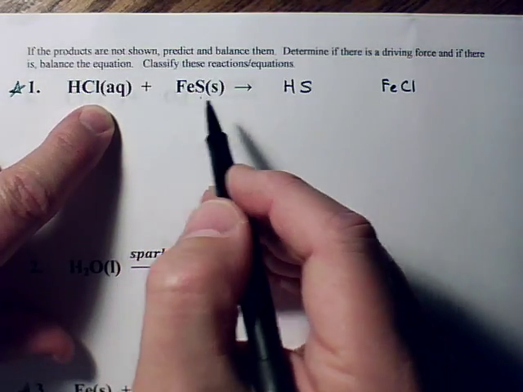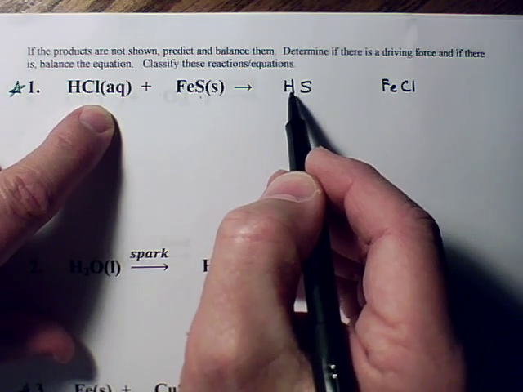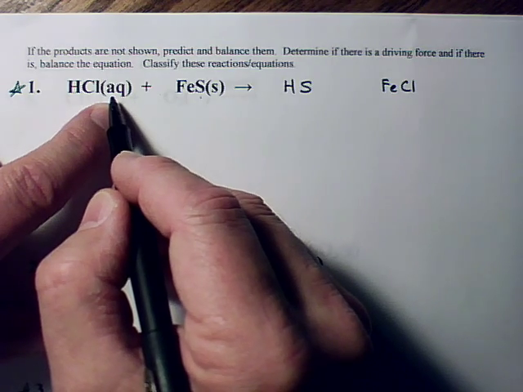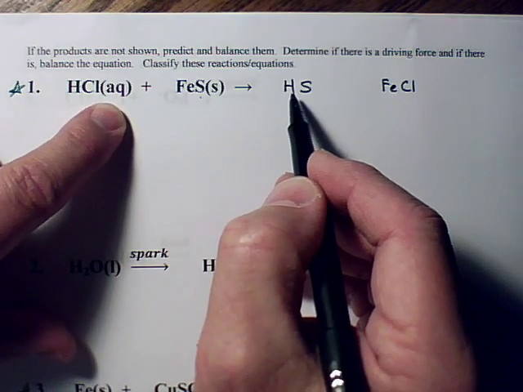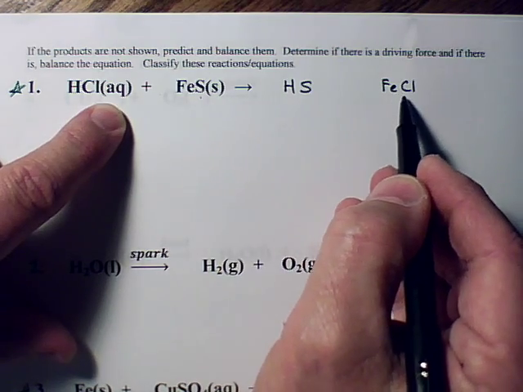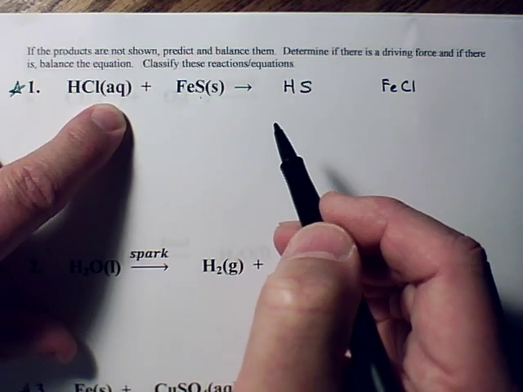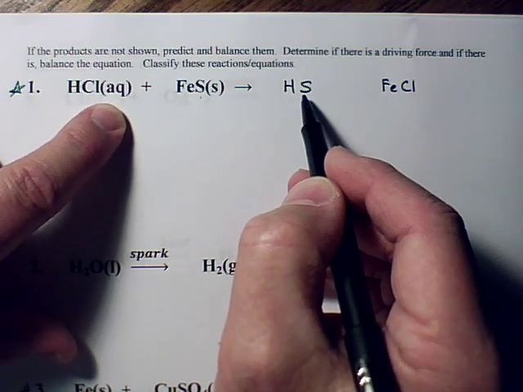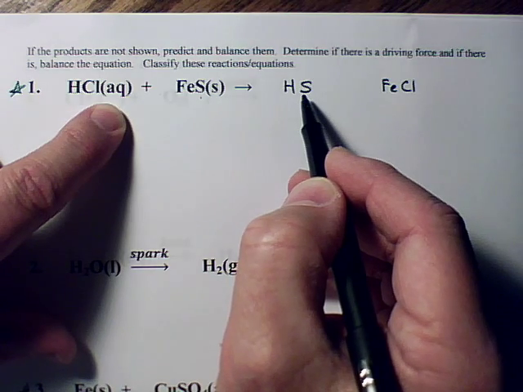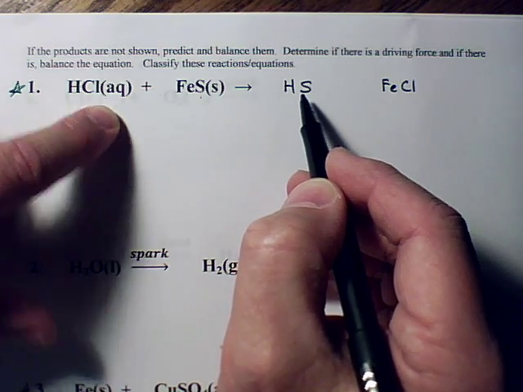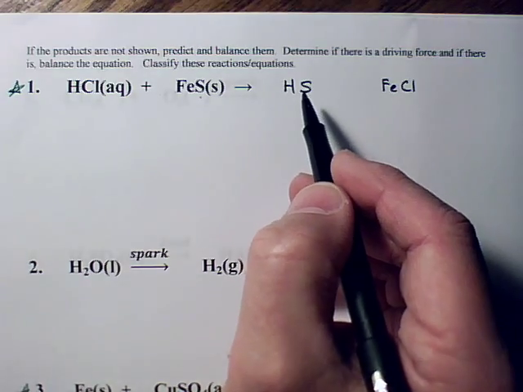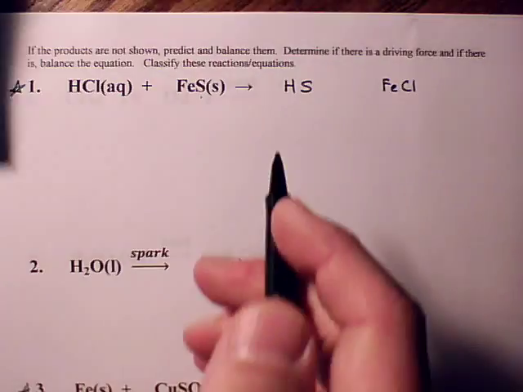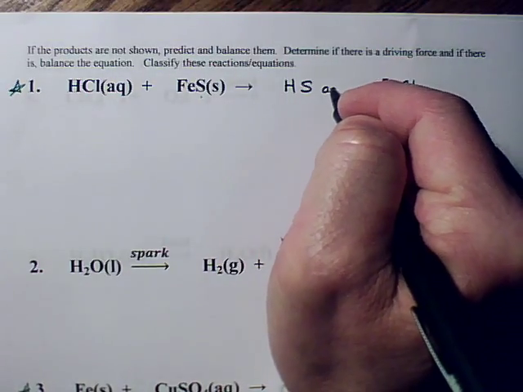Okay? So we want to know if this is going to be soluble. Since we have water around, this says it's aqueous. There is water around. And so if these are soluble, then they're also going to be aqueous. Well, your solubility rules state that sulfides are mostly insoluble unless they're bonded with something from group 1, and hydrogen is in group 1. Okay? So we're going to consider this to be aqueous.